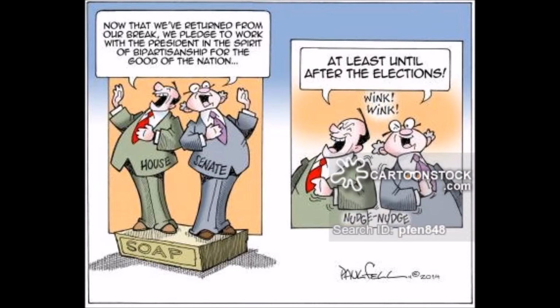Representatives in the House of Representatives of the Congress of the United States of America must be at least 25 years old, must have been a citizen of the United States for at least the last 7 years, and live in the state they represent. Representatives serve 2-year terms. Richard Burr is a United States Senator from North Carolina.